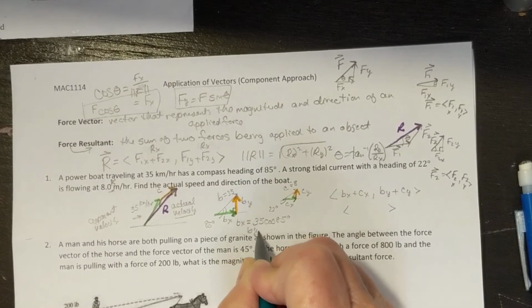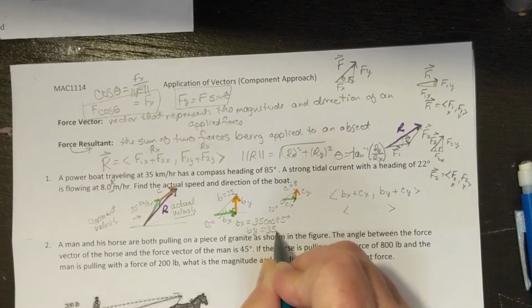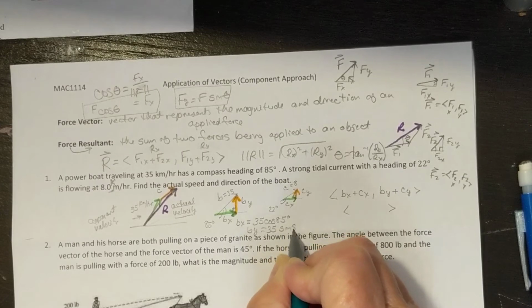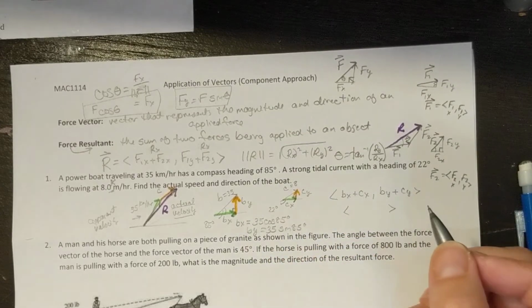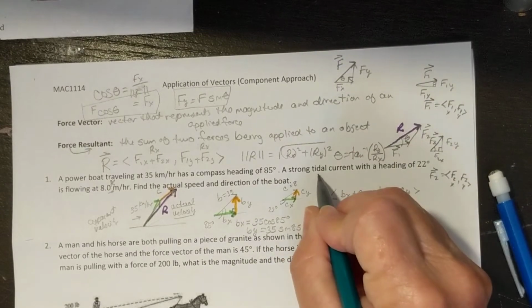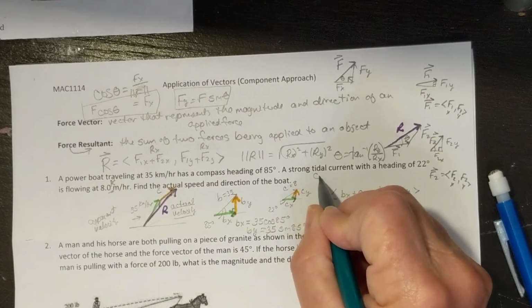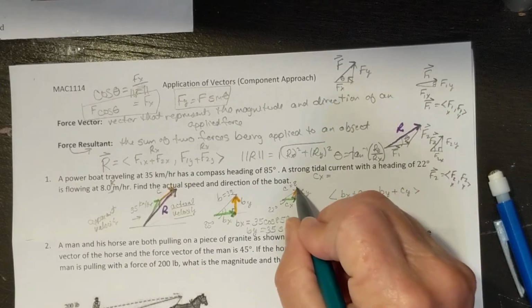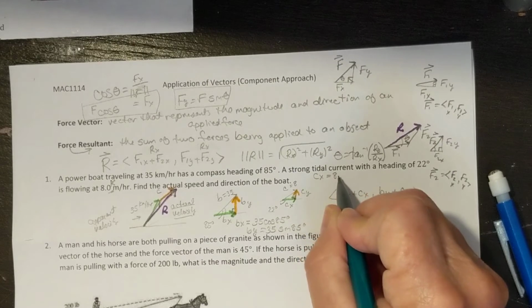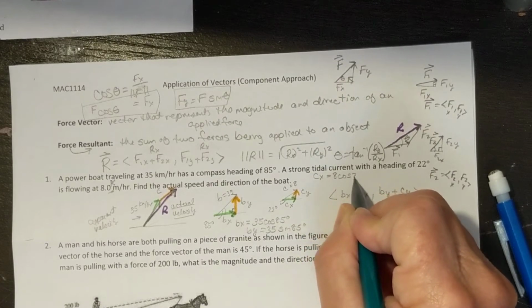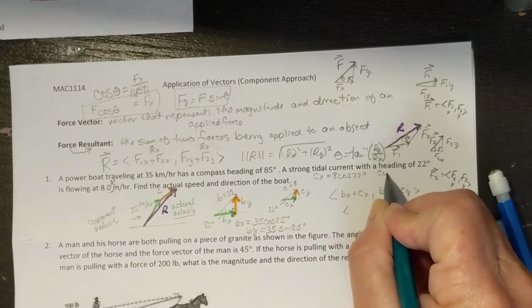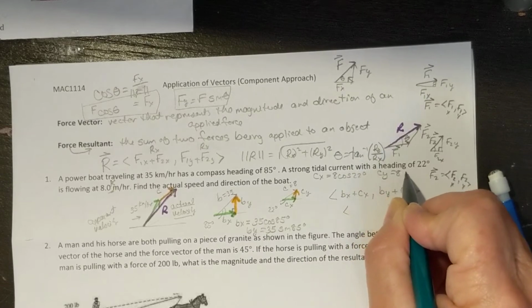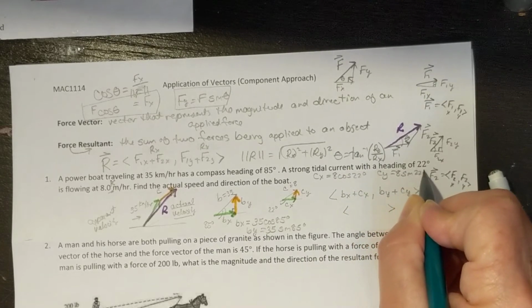B sub y is 35 times the sine of 85 degrees. Similarly, C sub x is going to be the magnitude 8 times the cosine of 22 degrees. And C sub y is going to be the magnitude 8 times the sine of 22 degrees.